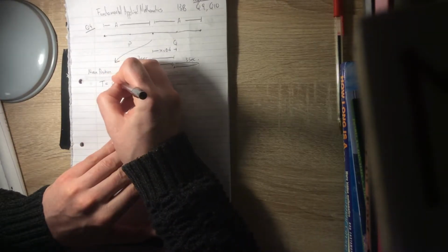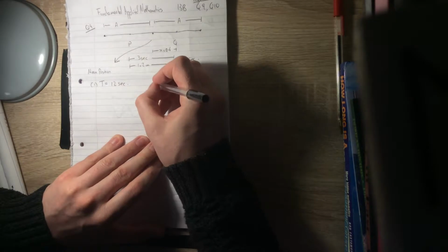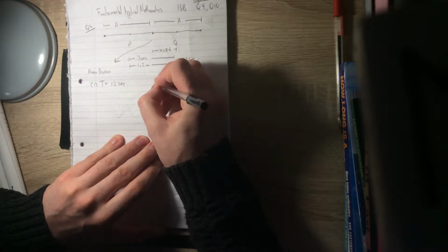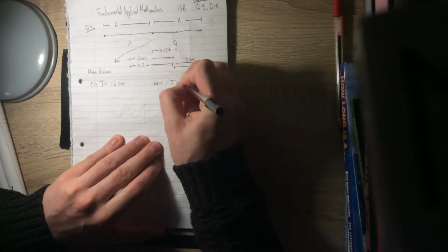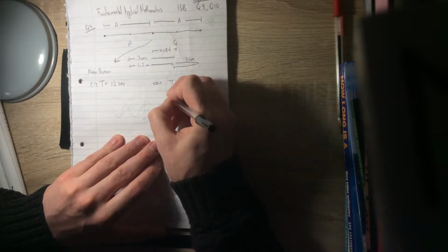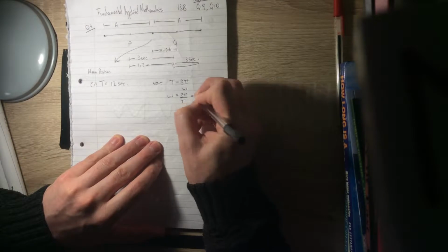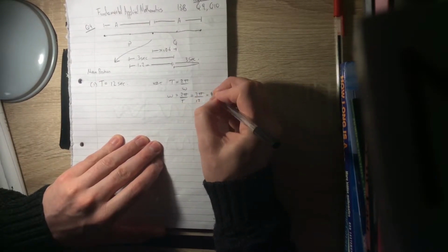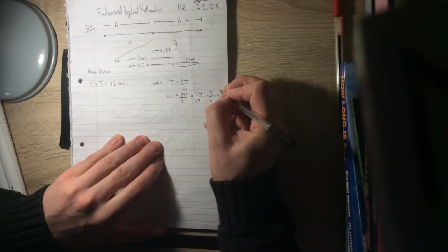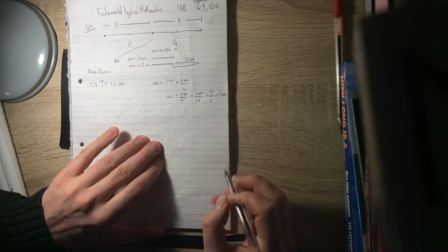So T equals 12 seconds is the answer to that first part, and that always gives us omega, because we know that T is 2 pi over omega. So omega is 2 pi over T, which is 2 pi over 12, pi over 6 radians per second.